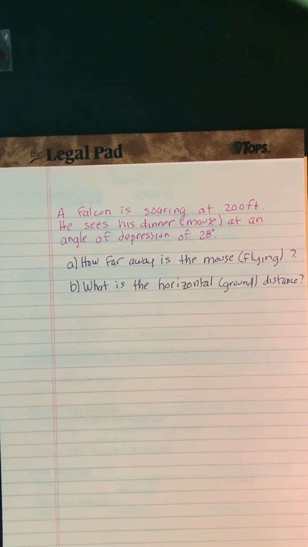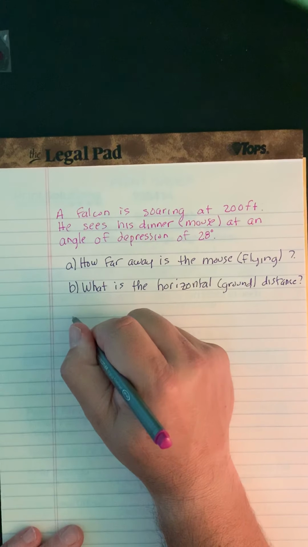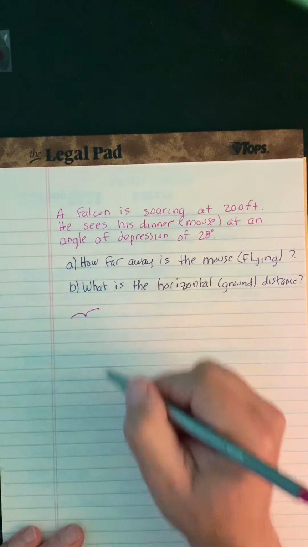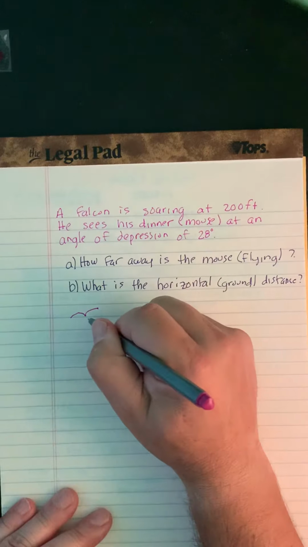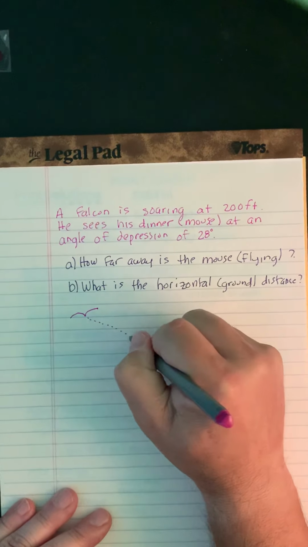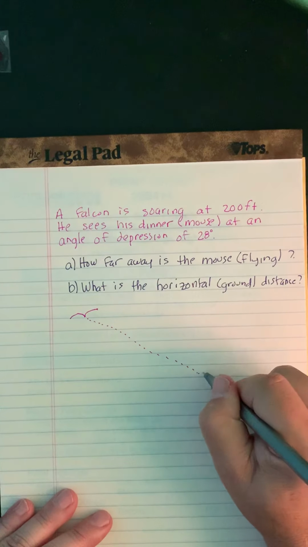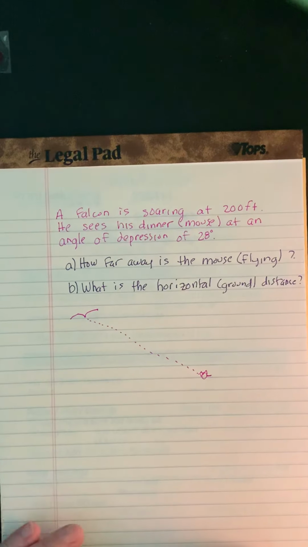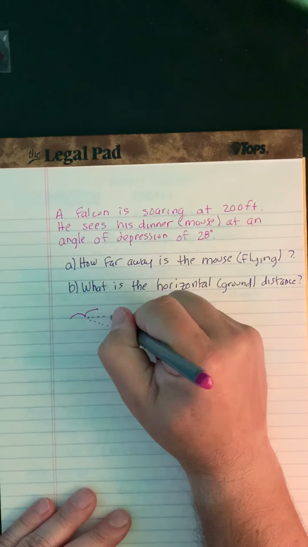Okay, so now the only bird I can draw is this one I learned when I was in kindergarten. There's my bird. That's my falcon. It's a beautiful falcon, okay? And he looks down here and sees a little mousey on the ground. Kind of looks like a cat. I don't even know what it looks like. That's my mouse. All right, and it says angle of depression. Now remember, angle of depression has to go down.